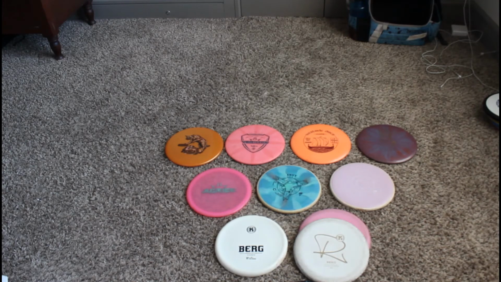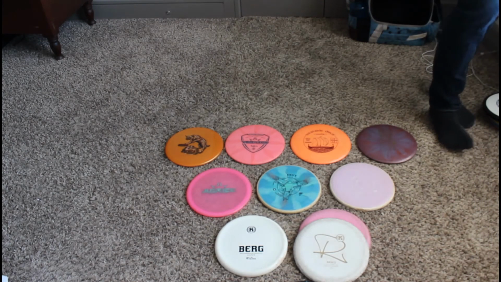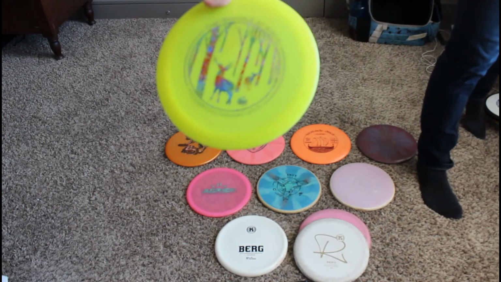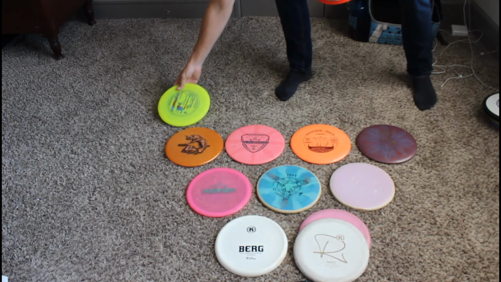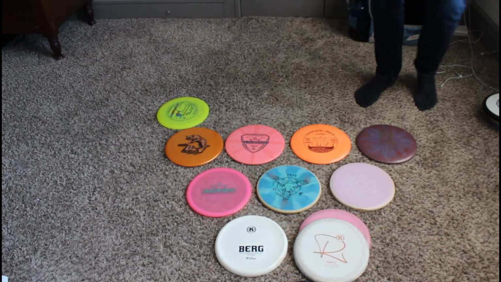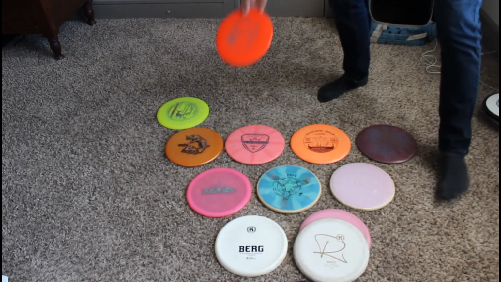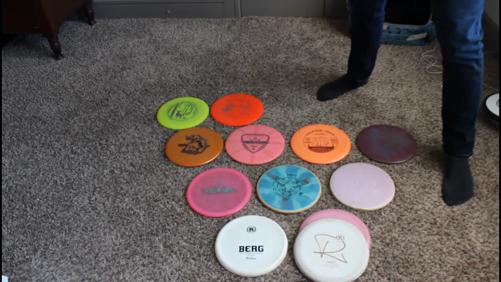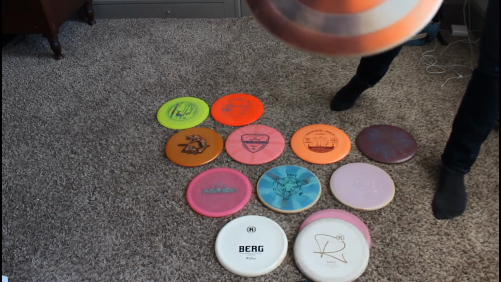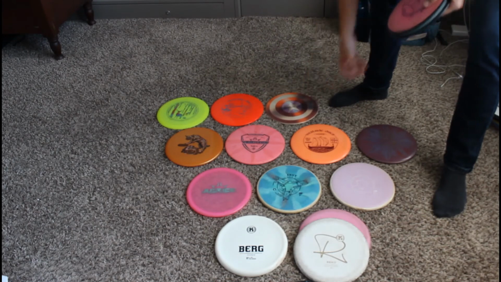Now we're going to move on to our fairway drivers. This is a very overstable, this is the Felon. We looked at the flight numbers earlier. It's very overstable, but it's a very good utility disc. And this is stable to overstable. If I need to forehand something straight, or if I need to backhand something without it dumping off, that's what I'll use. And then this is a Felon as well, but it's old, and it's been beat in, so it's very stable.